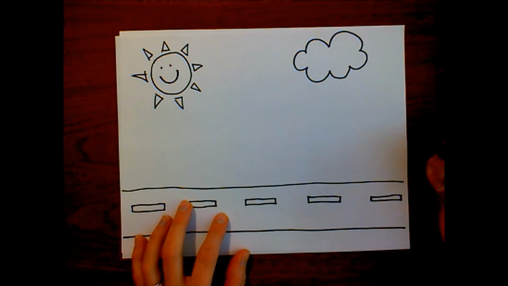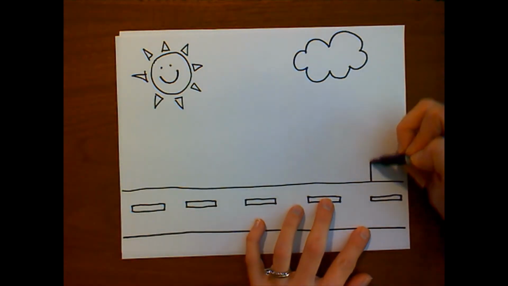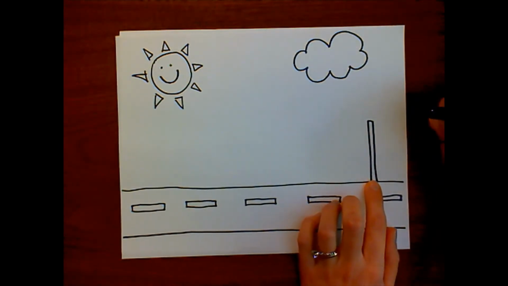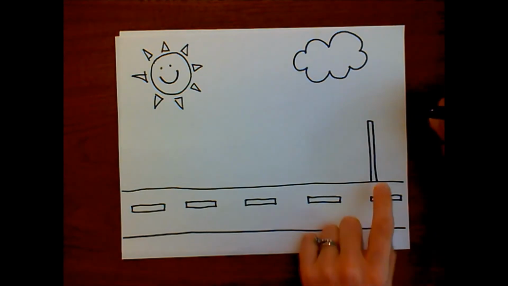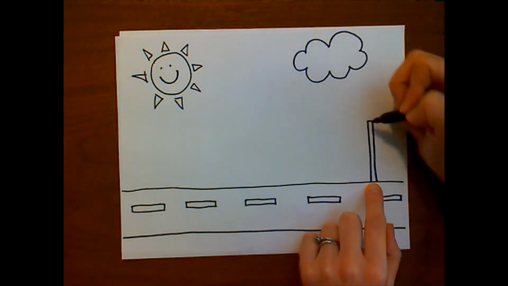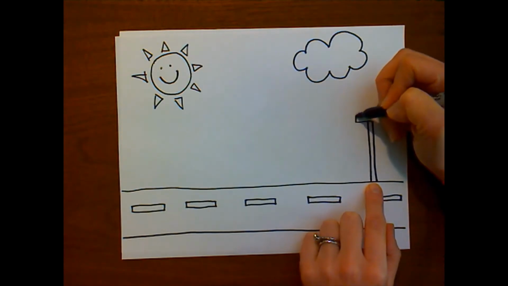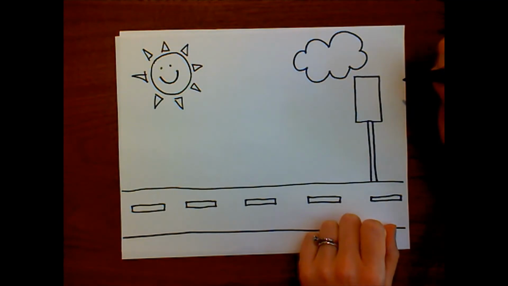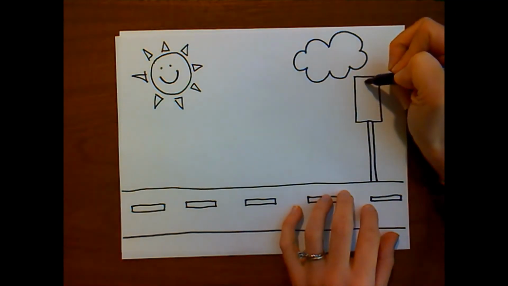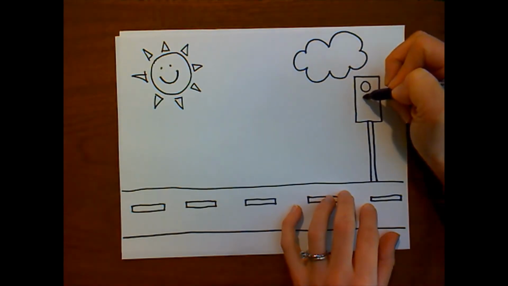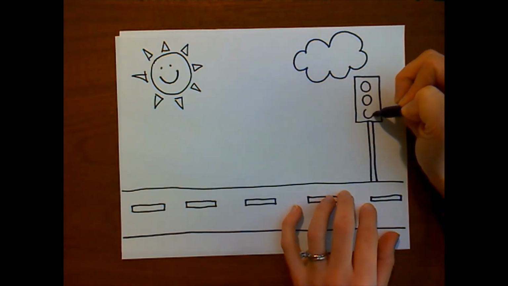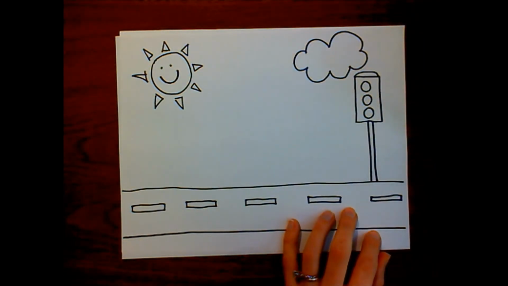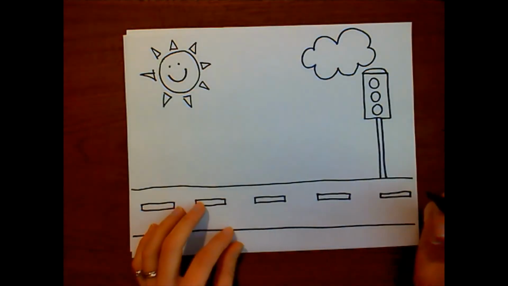I think next I will make a street sign. You can make any street sign you want. I did a tall rectangle. So this is a short, wide rectangle. This is a tall, thin rectangle. I am going to make another bigger rectangle. And usually a sign might not look exactly like this, but I can still use shapes to give us enough clues to figure out what that is. That's my street sign or my street light.